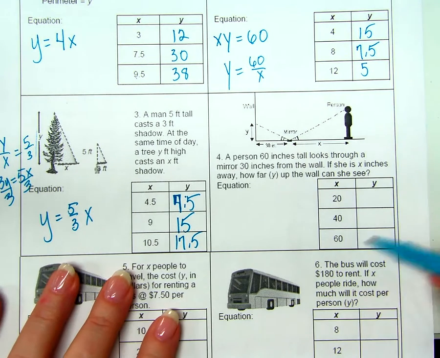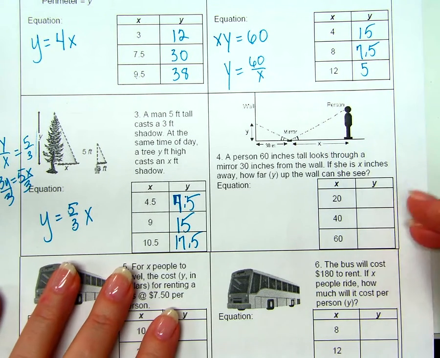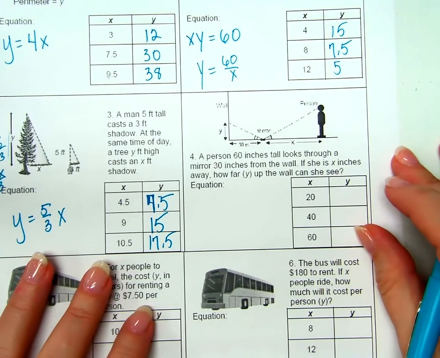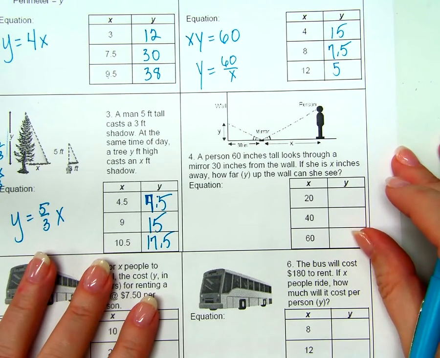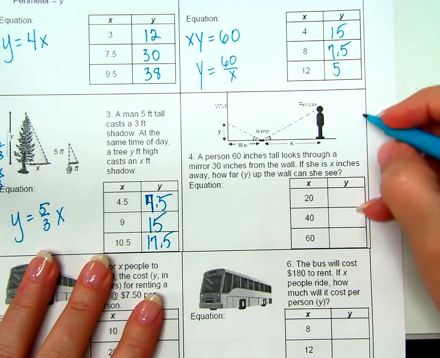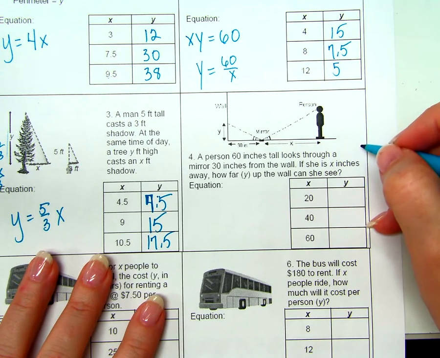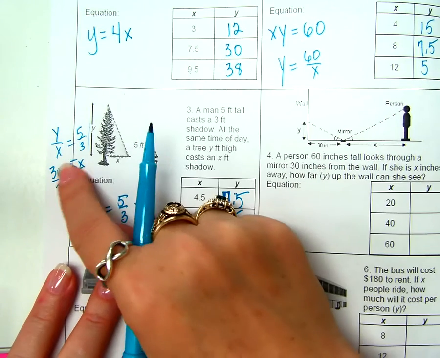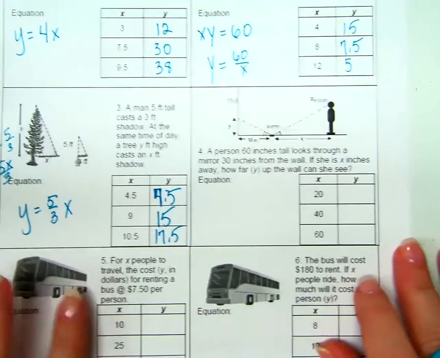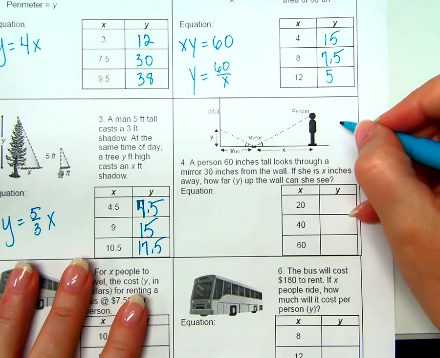So do you still want to set up a proportion to solve this side? Would that be the best way? Yes. Okay. What proportion would you set up? For the record, there's not just one right answer. This is not the only proportion we could have set up to solve this one. So start with something. What do you want me to write first?